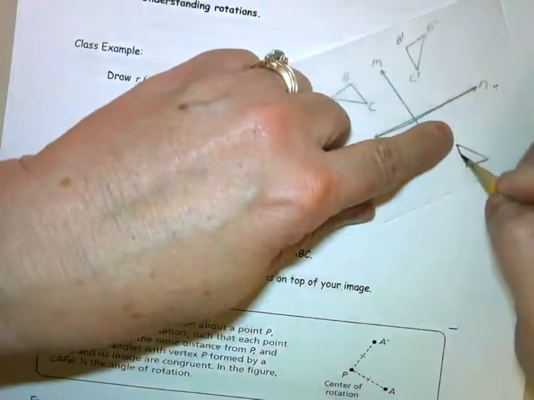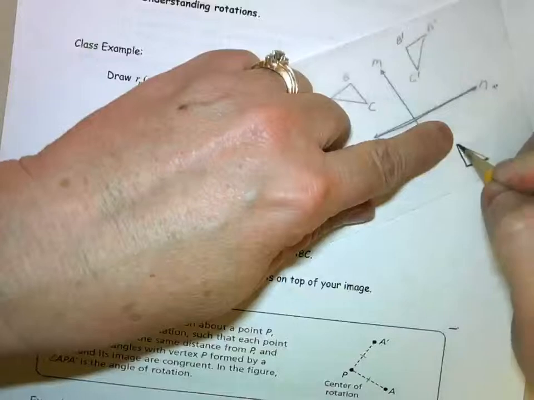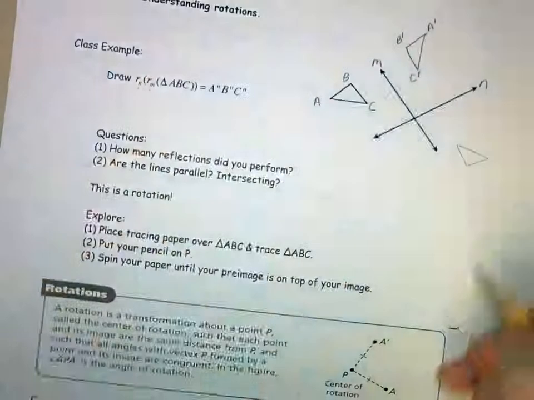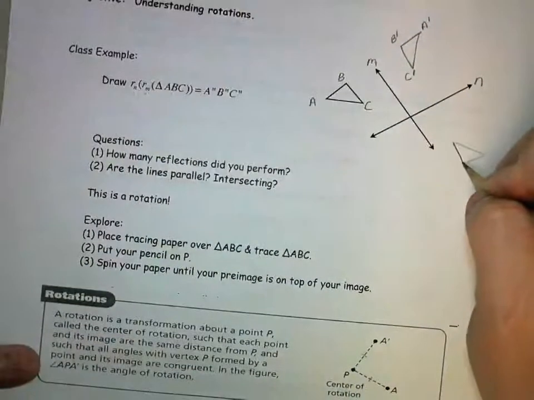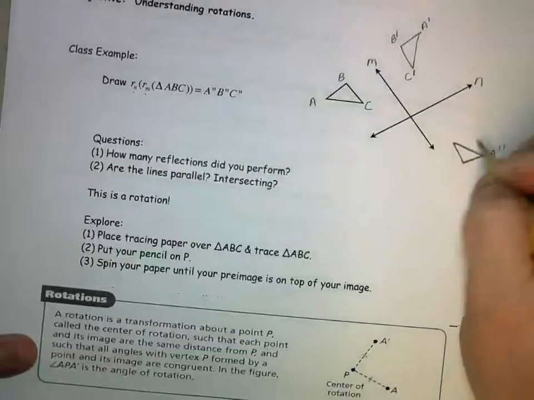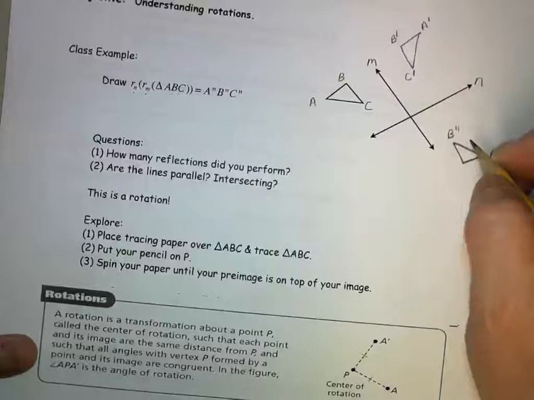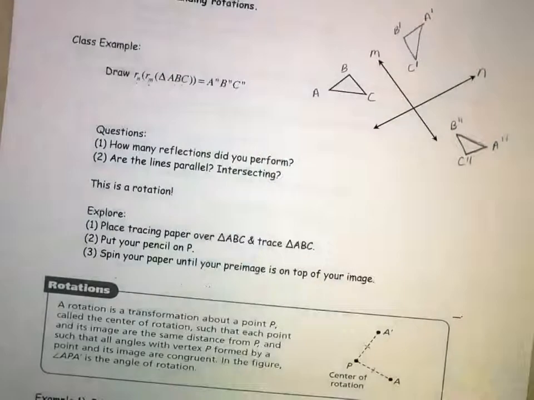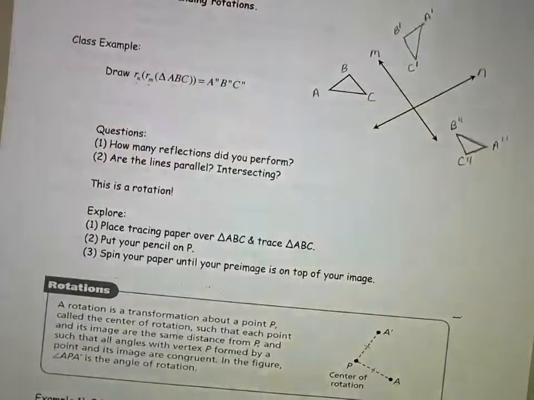And as we trace that, we will then have, let me trace it a little bit darker, that will be triangle A double prime, B double prime, C double prime. So we did two reflections there.